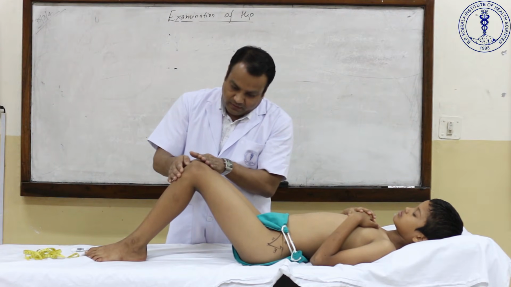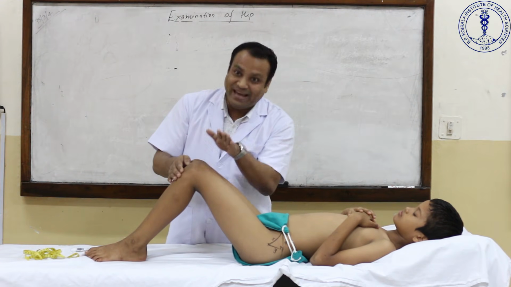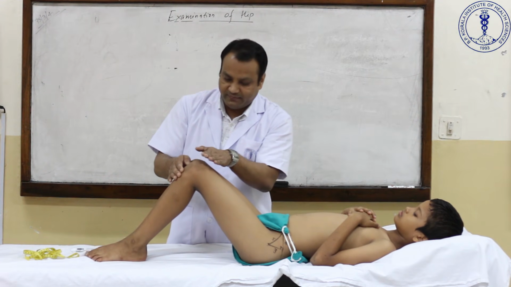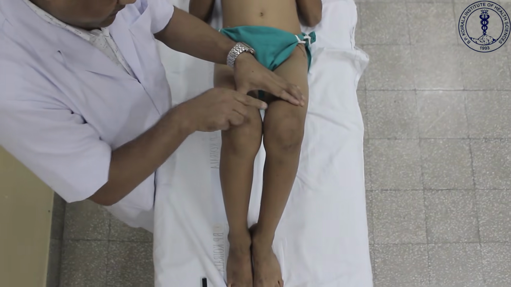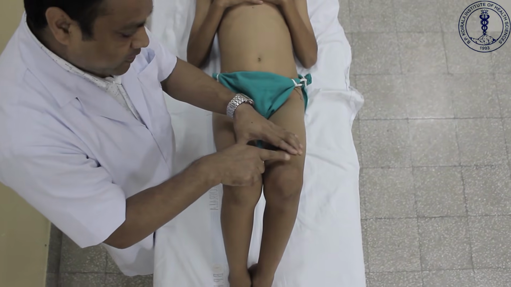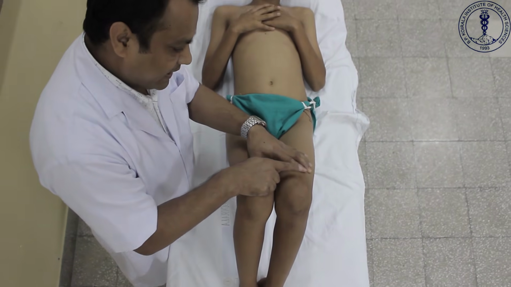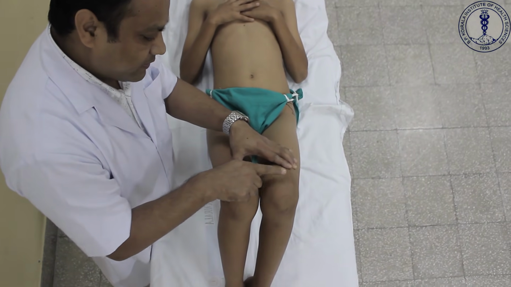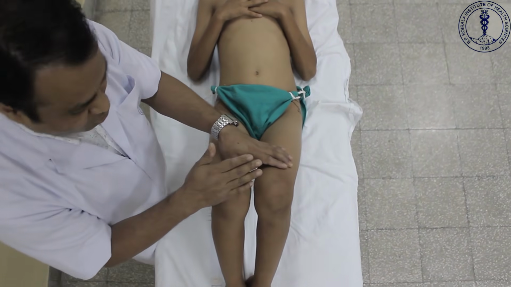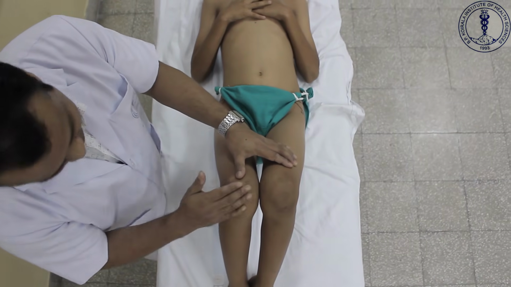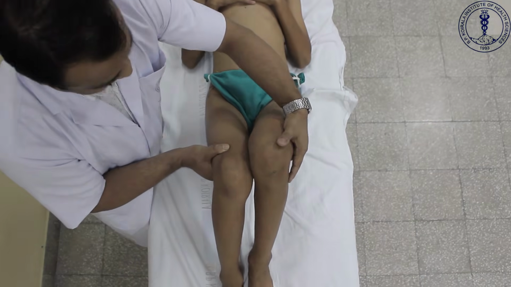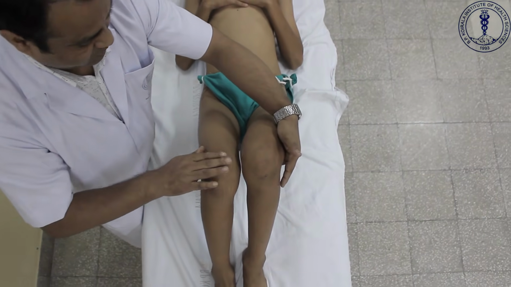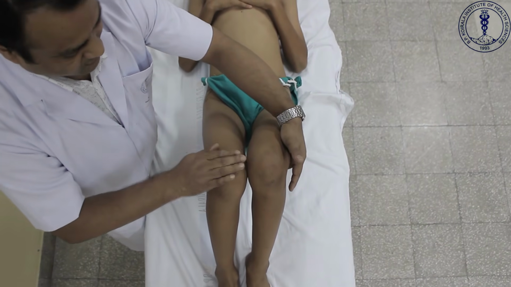If one patella is at a higher level, let's say the left side is higher and the right is lower, then that shows that there is shortening of the tibial component. When the tibia is shortened on the right side, the patella is at a lower level. So this shows the tibia is shortened here.